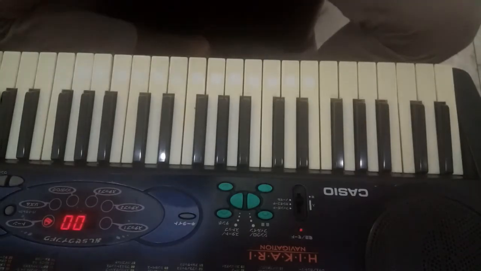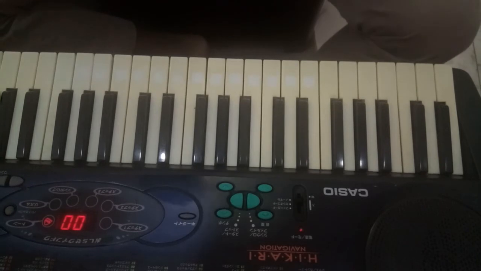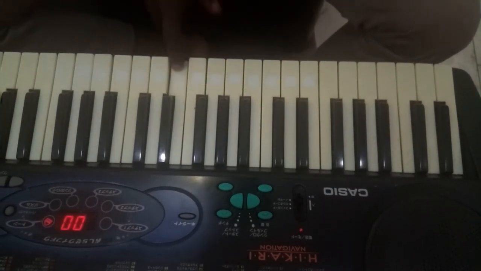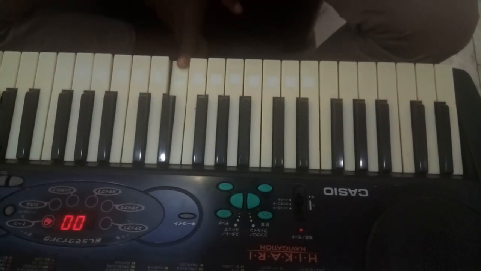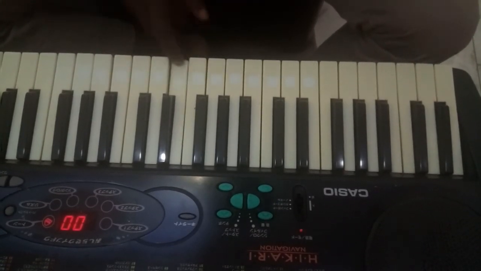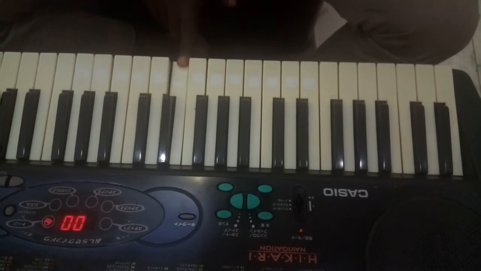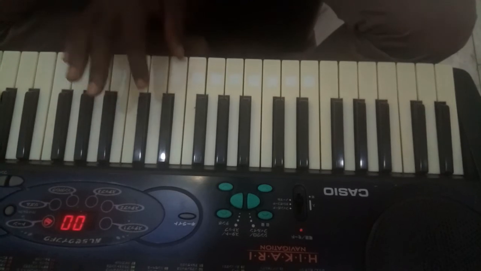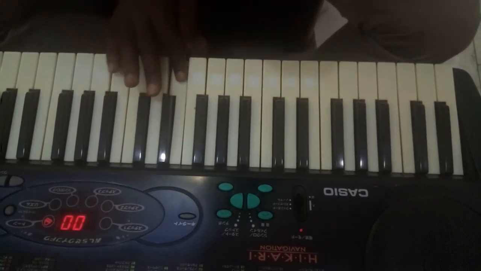But before we do that, we are going to start on the C major scale. We're going to learn the C major scale right now. So this is the first skill we're going to be working with, the C major scale. That's what I'll be teaching you in my next class.